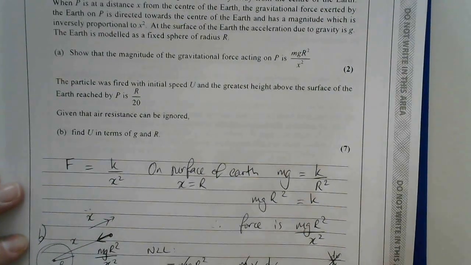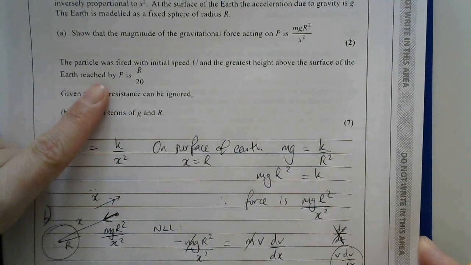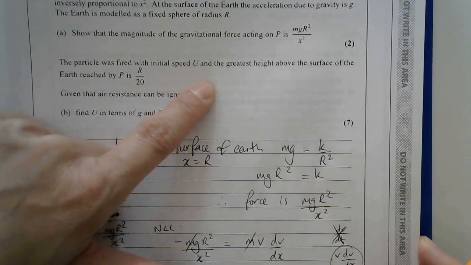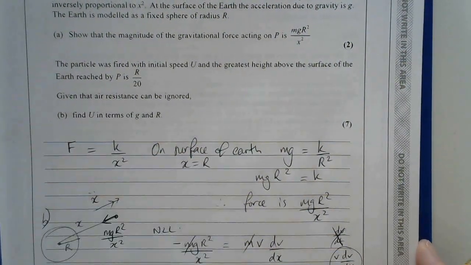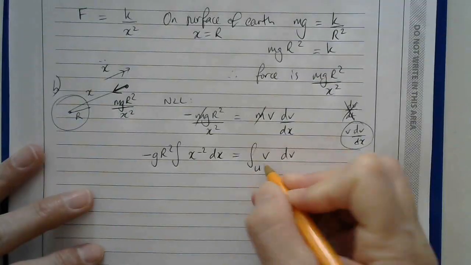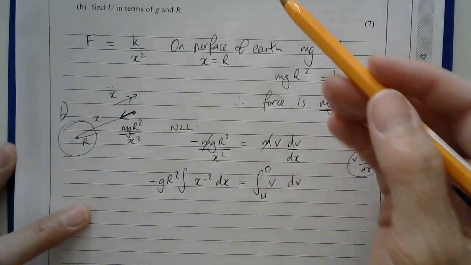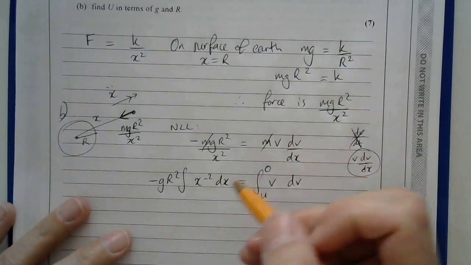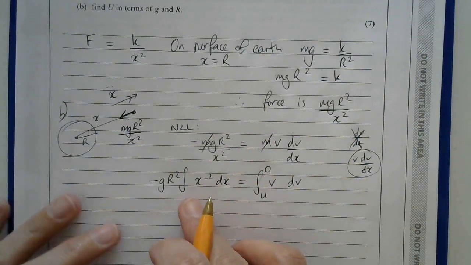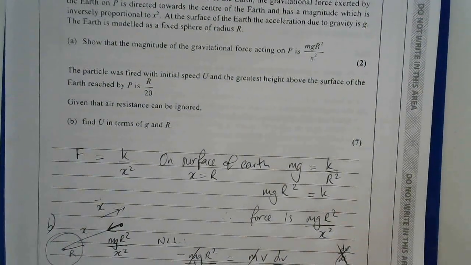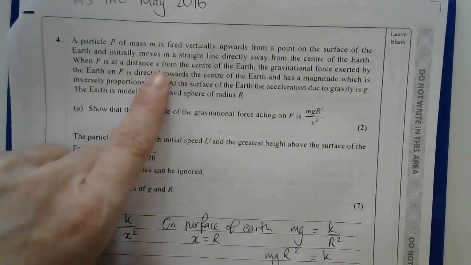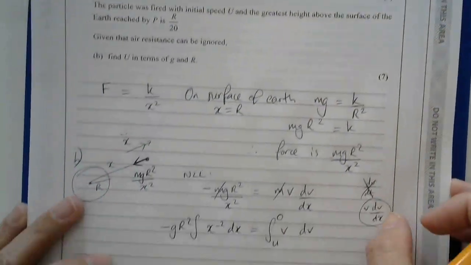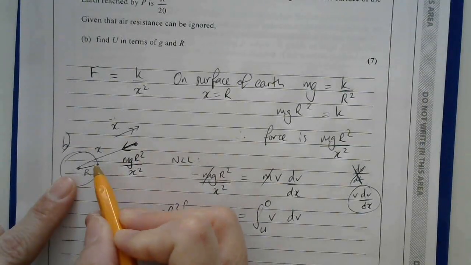The particle was fired with initial speed u, and at the greatest height the particle will have stopped moving, so the final speed is 0. As for the distance, the particle was fired from the surface of the Earth, so initially the value of x must be r.